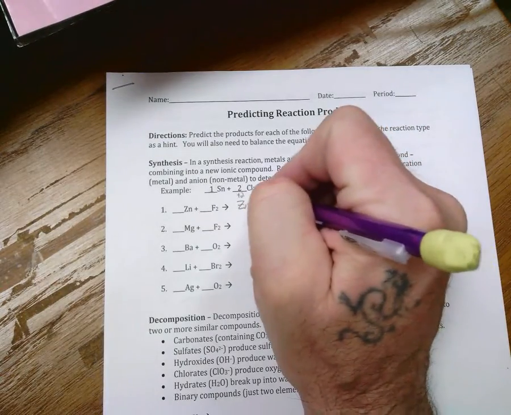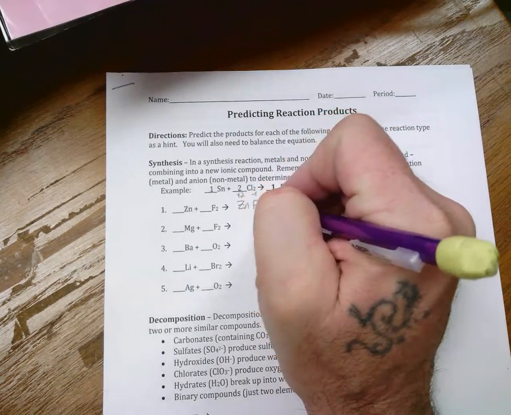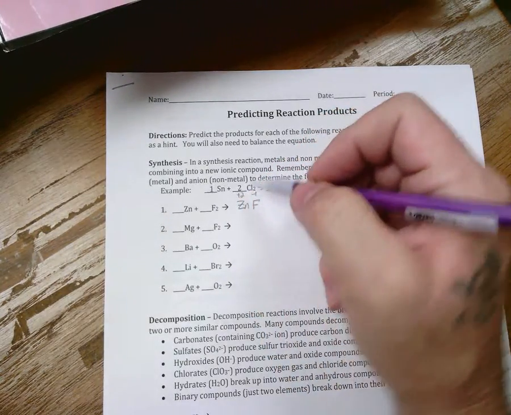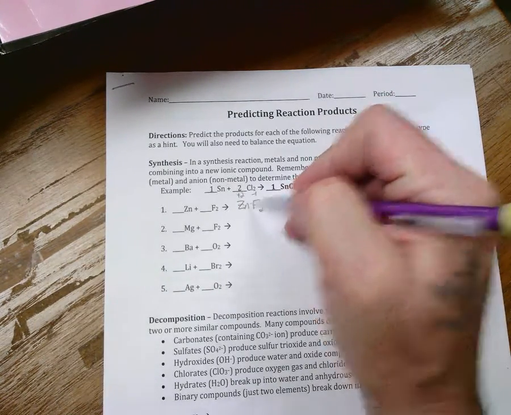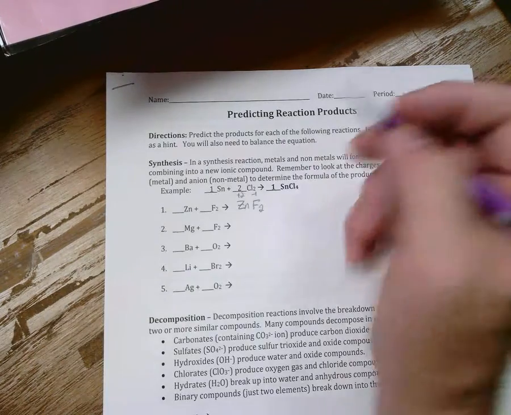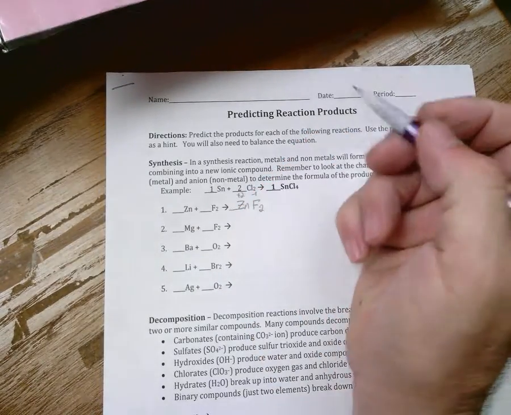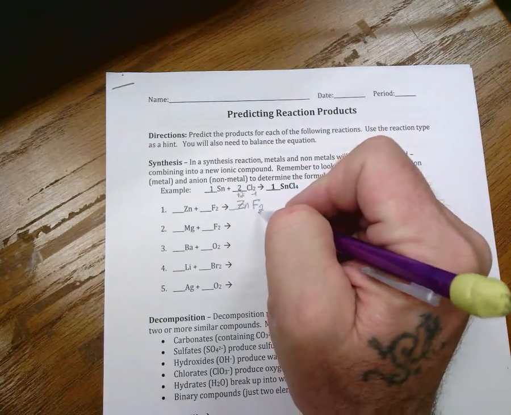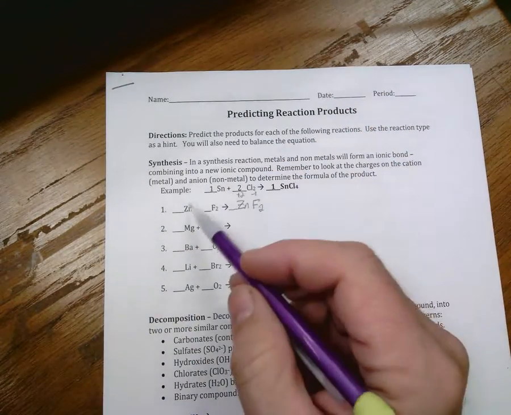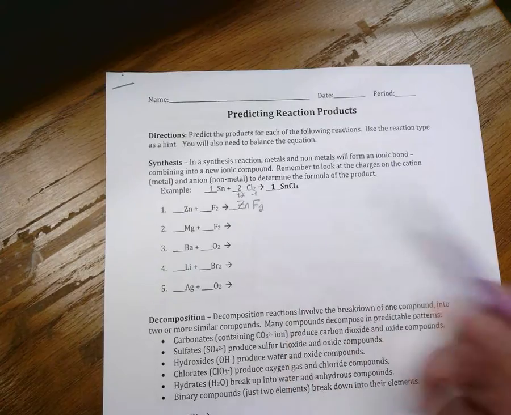And they crisscross, so this 2 comes down here to this fluorine, and that 1 would drop down to the zinc. But then we have to balance this thing, and so I've got everything balanced here already. 1 zinc, 2 fluorines, 1 zinc, 2 fluorines.